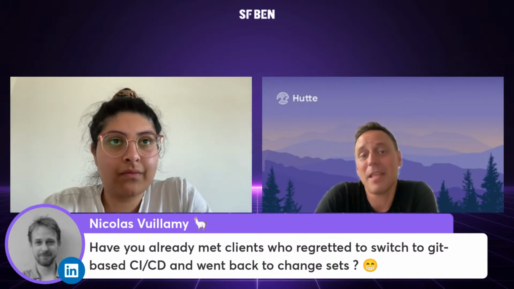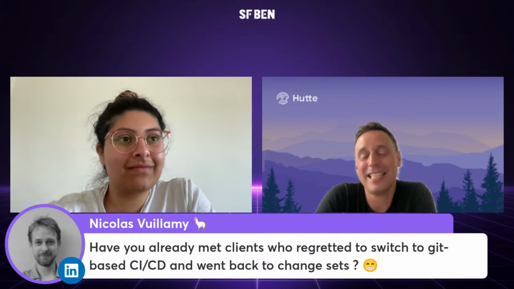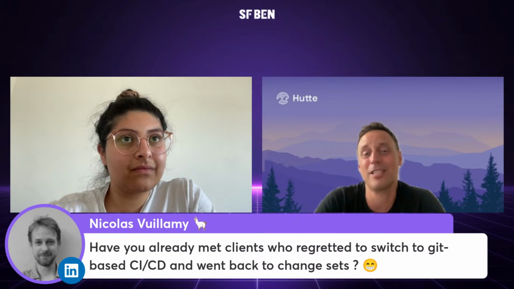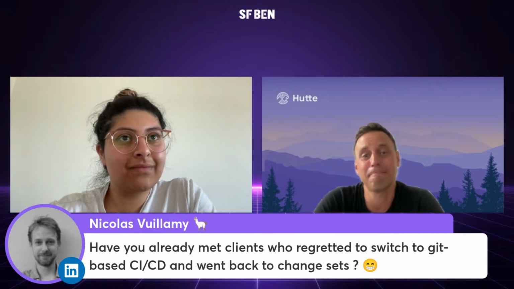But in essence, working Git-based is also officially recommended by Salesforce and is a good practice you should aim for, and that you will not regret.